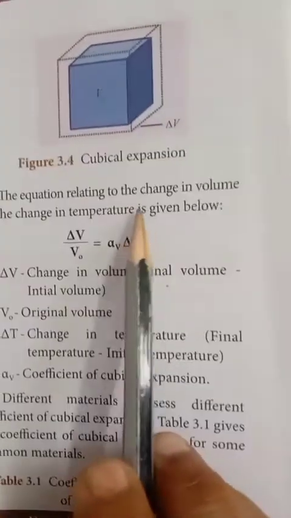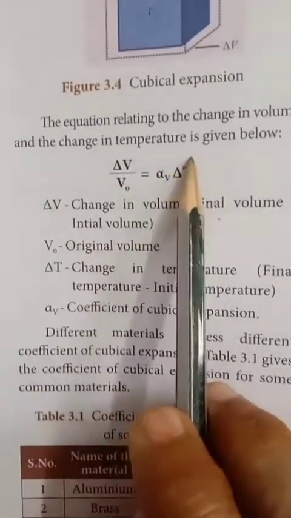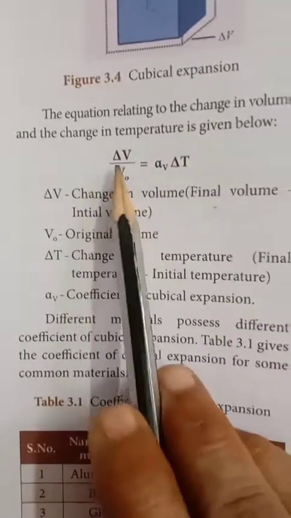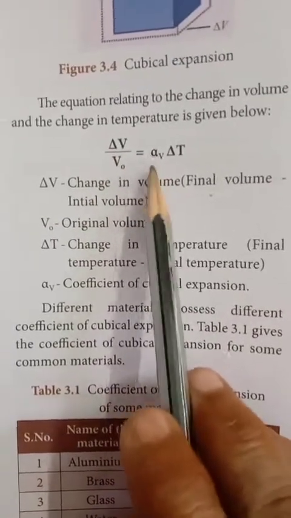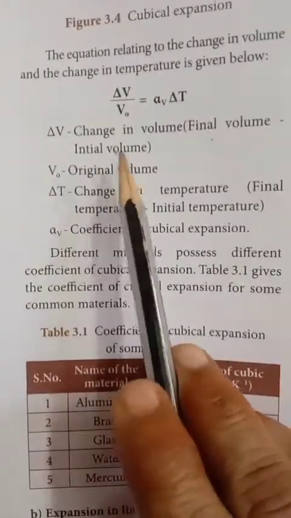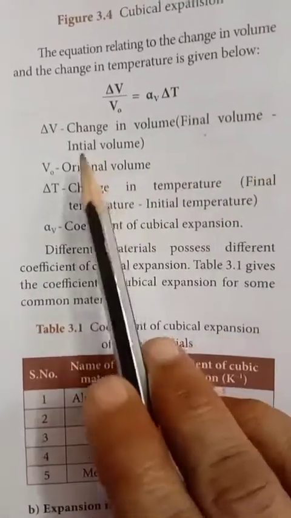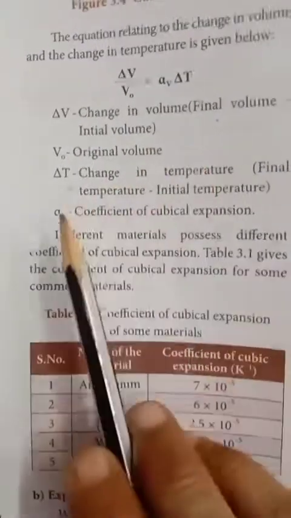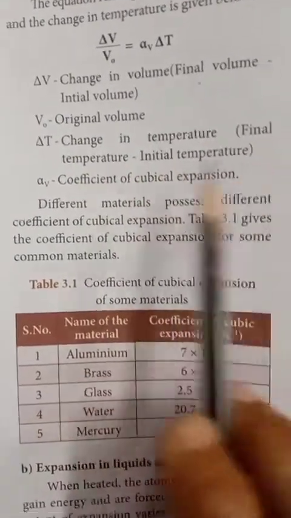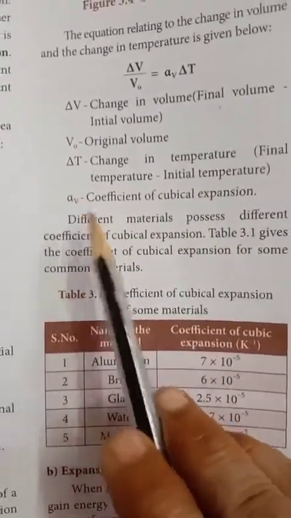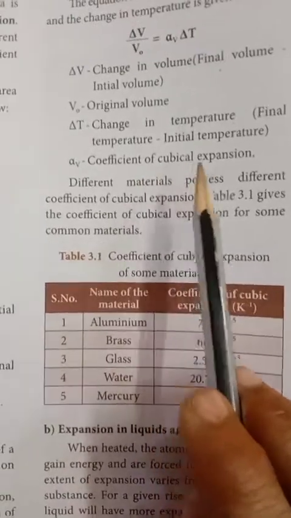So the equation relating the change in volume and the change in temperature is the same. Instead of delta A or delta L, we write delta V by V naught is equal to alpha V delta T. Delta V is change in volume, final volume minus initial volume. V naught is original volume. Delta T is the change in temperature, final temperature minus initial temperature. And alpha V is the coefficient of cubical expansion.